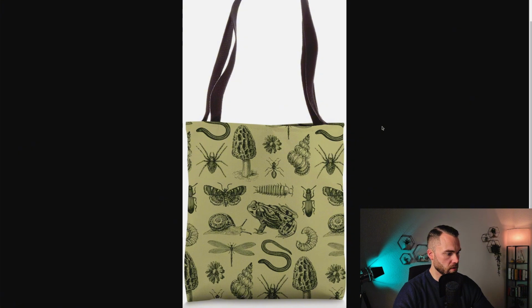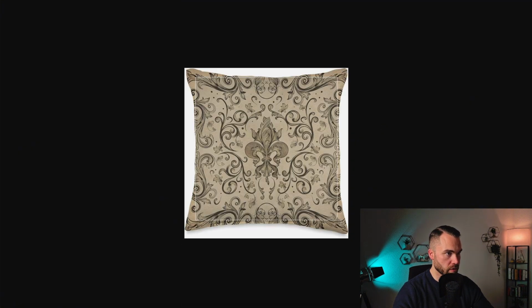And we do this also for the other two. Make sure you only take a screenshot of the pattern itself, not the product. So you can see it right here. Now we save these screenshots of the patterns and let's go to MidJourney.